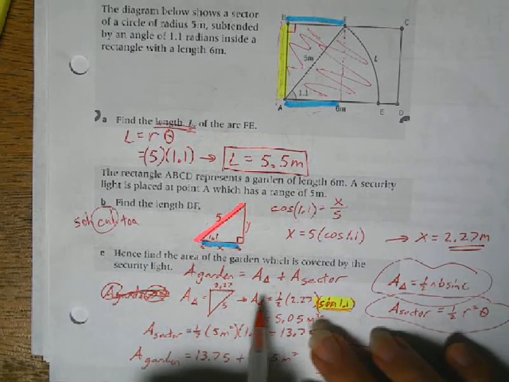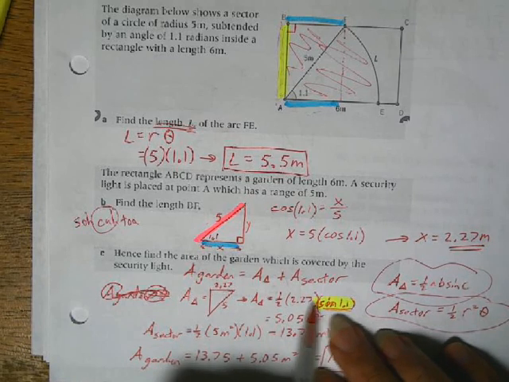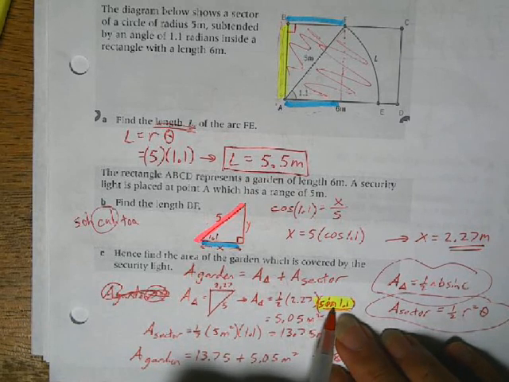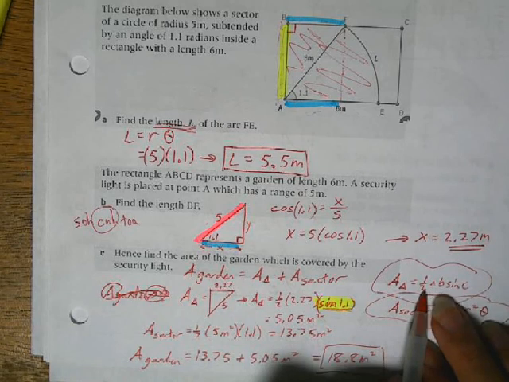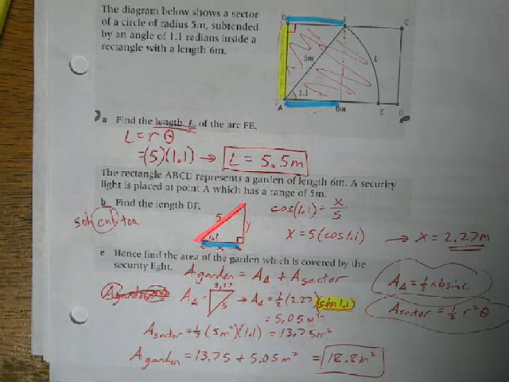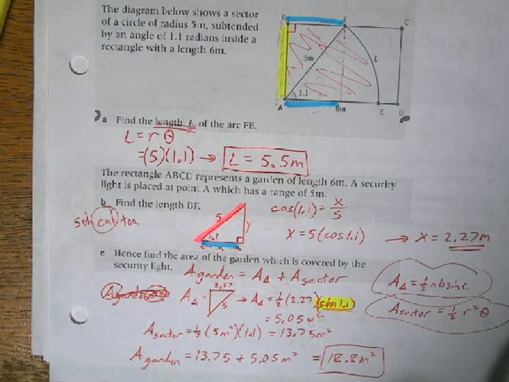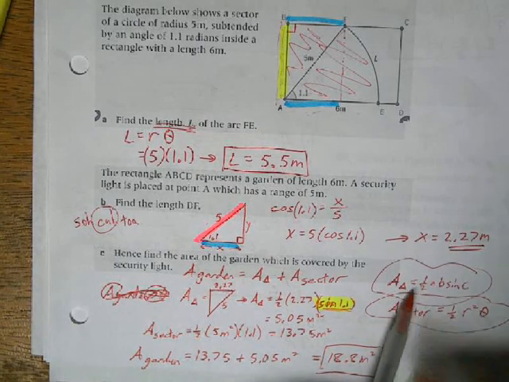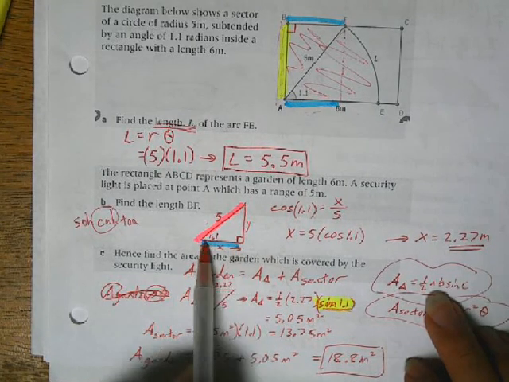Anyways, area of a triangle is 1/2 base times height. Or I can use this formula. Did I use that formula? I don't think I did. Oh yeah, yeah. So this is side 2.27.